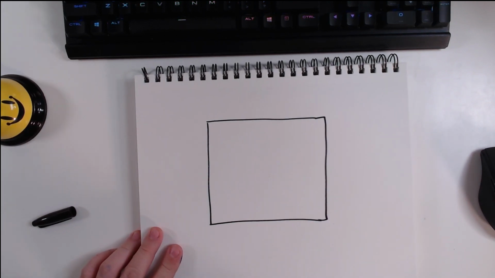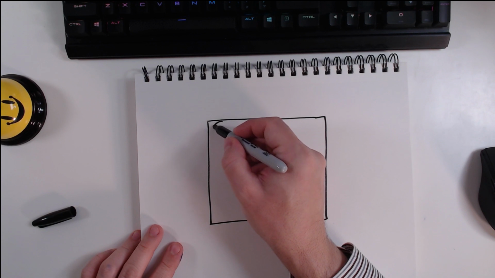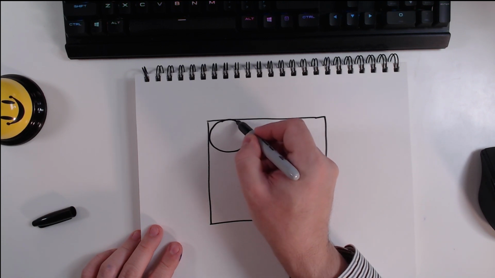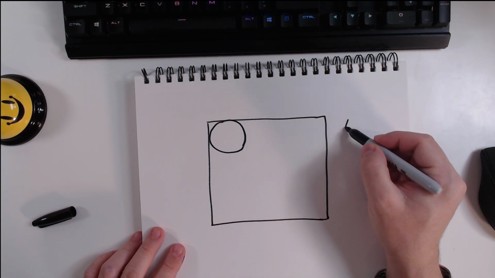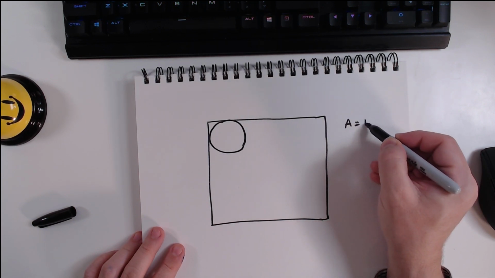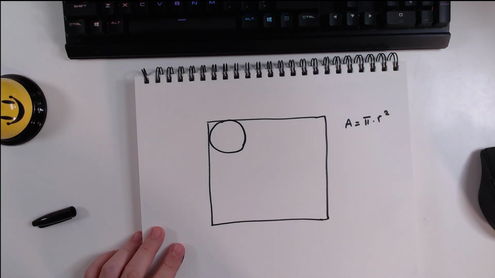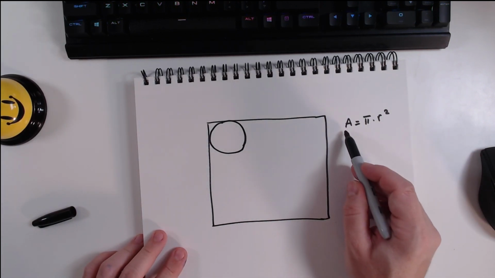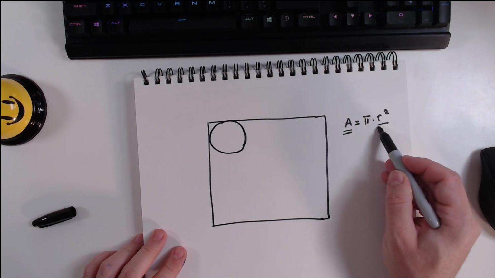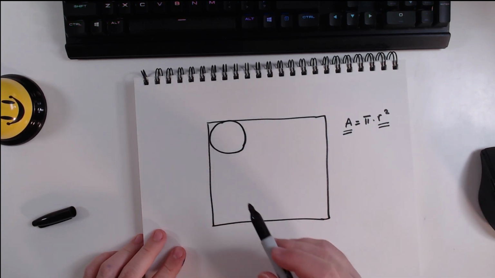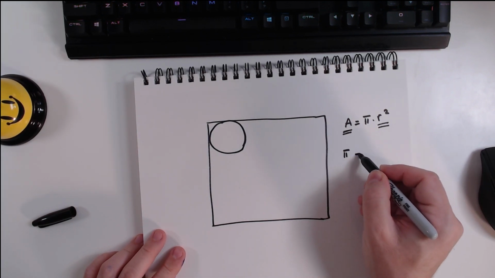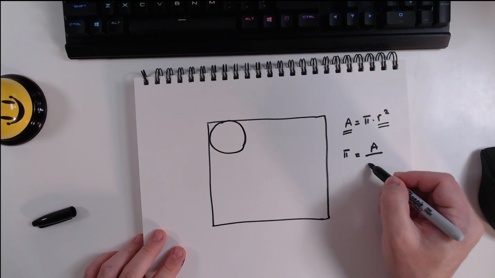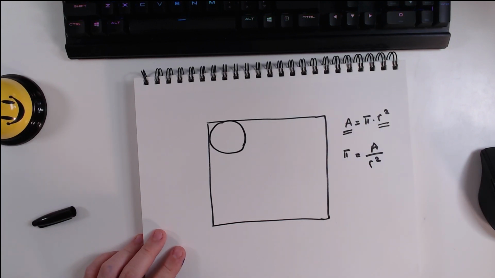But before that, let's place a circle here. And I'm gonna place it in this corner here. And we know the area of a circle, it's pi r squared, right? So if we have a way to measure the area, and of course we'll know the radius because we draw the circle of a certain radius, then pi is area over r squared. So we can find basically the pi by measuring the area.